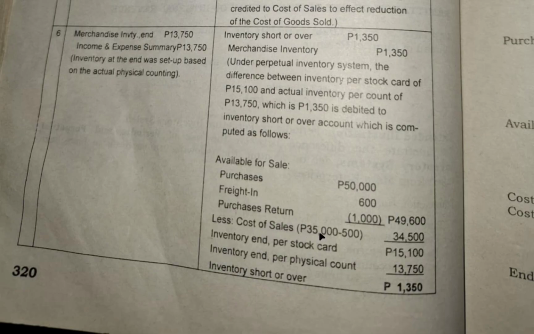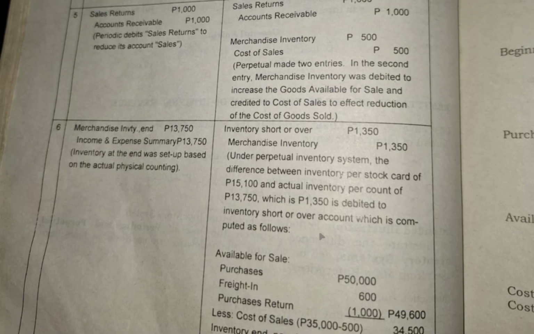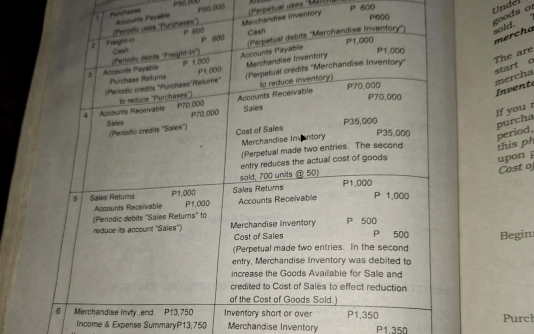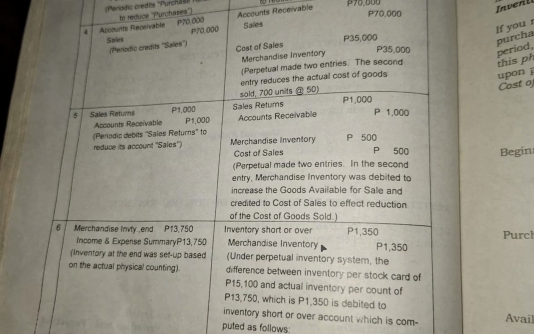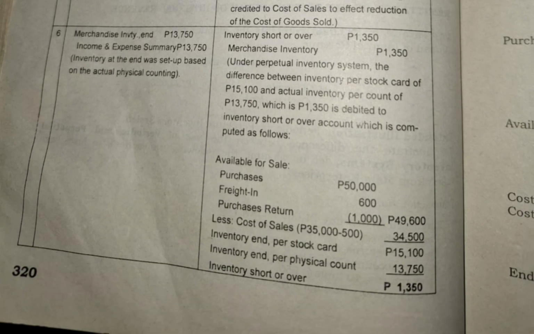So less the cost of sales, 35,000 pesos minus 500. Remember here, 35,000 is the actual cost of goods sold, and here also 500. So that is 34,500. So inventory per stock card is 15,100. So therefore you get this amount, 15,100. Then inventory per physical count, when you are doing physical counting, is 13,750 here.